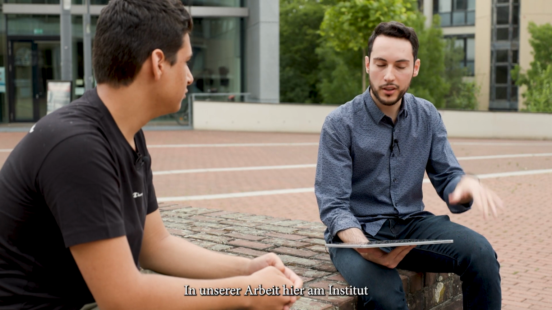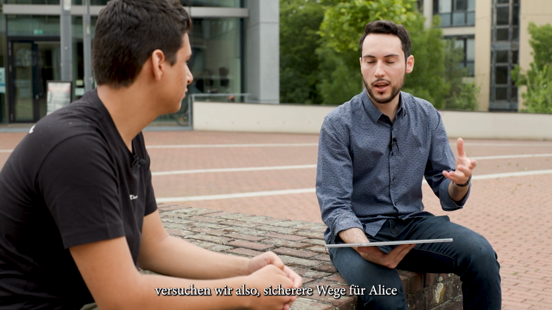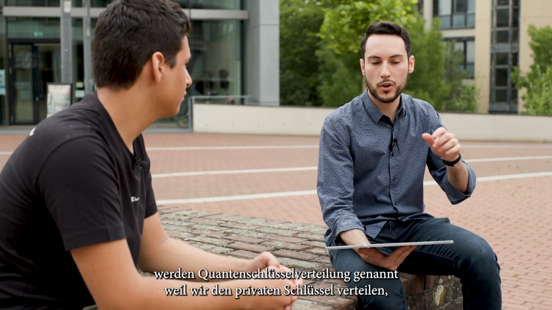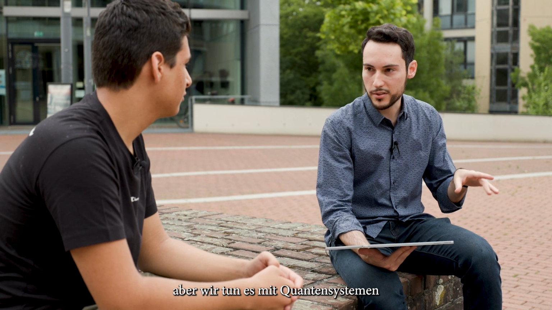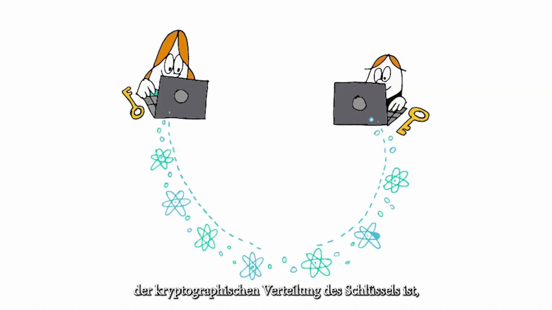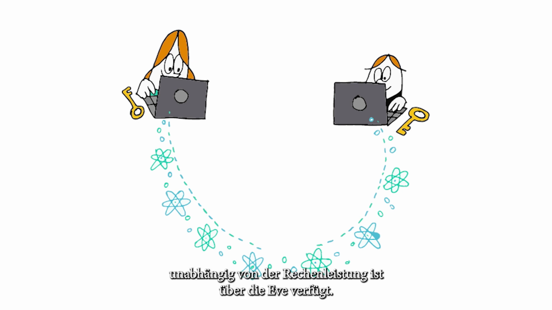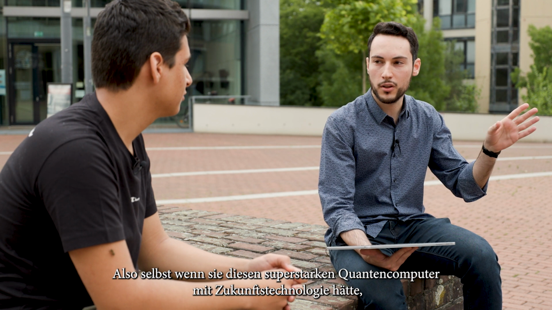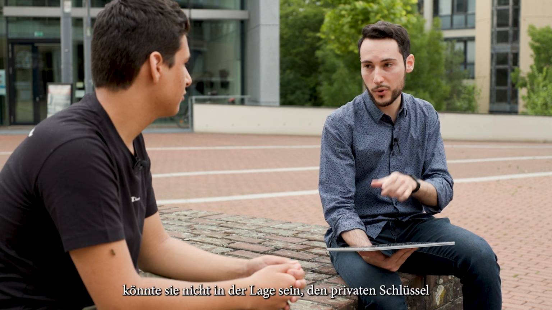So in our work here at the Institute, we try to investigate safer ways for Alice and Bob to exchange a private key. And the protocols that we derive and discuss are called quantum key distribution, because we are distributing the private key, but we do it with quantum systems. And the great feature about this kind of cryptographic distribution of the key is that the security of these protocols is independent of the computational power of Eve. Okay, so even if she had that super powerful quantum computer with future technology, still she could not obtain the private key with a quantum key distribution protocol.